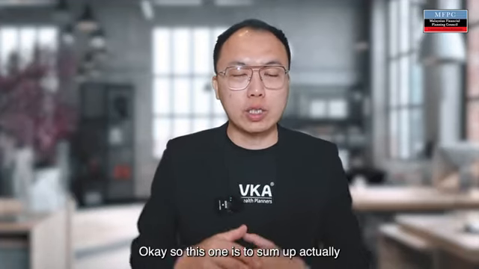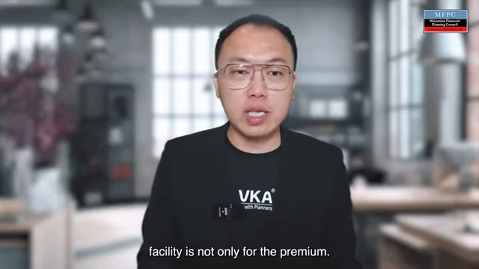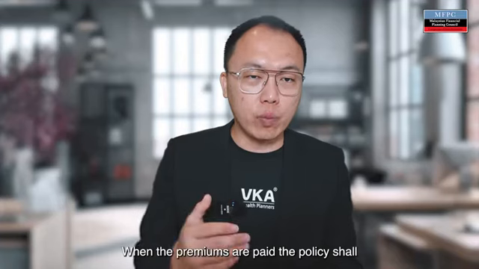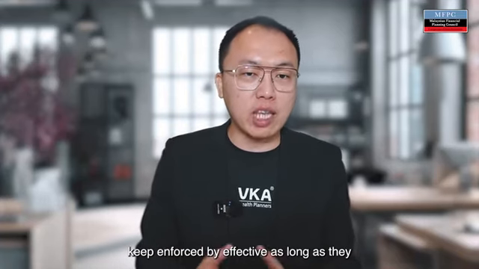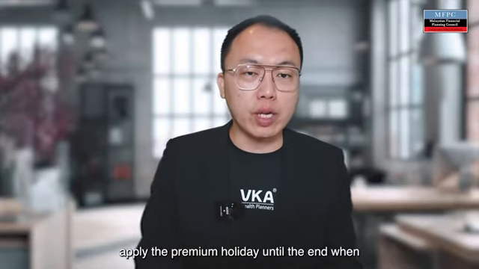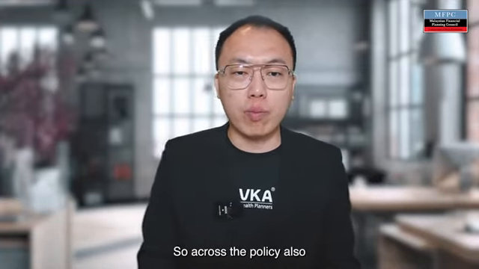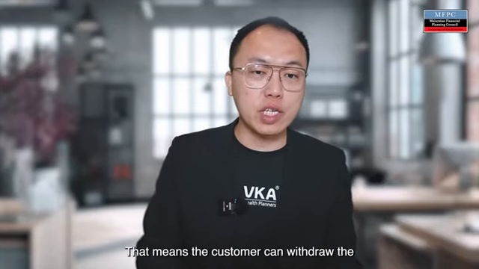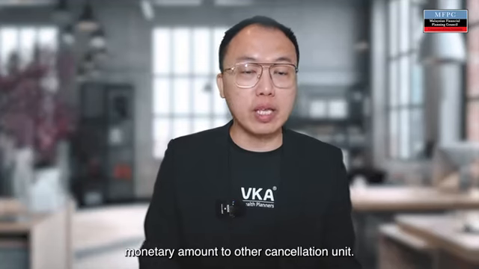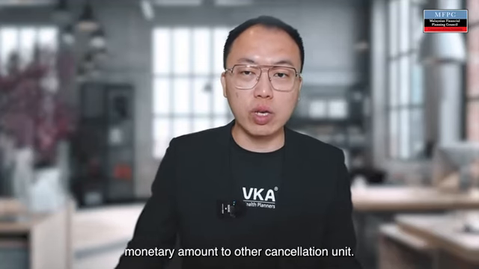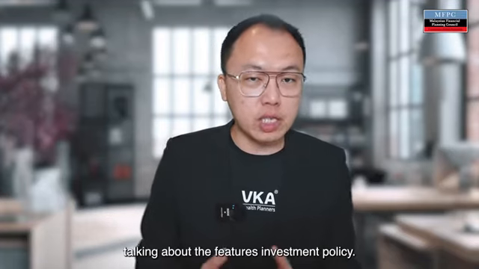Okay, so to sum up, for the investment policy, we know the flexibility is not only for the premium. When the premium is unpaid, the policy stays in force as long as they apply the premium holiday, until the end. When the value becomes zero, the policy will lapse. The policy also allows some withdrawal features. The customer can withdraw money in terms of a number of units or a fixed monetary amount through the cancellation of units. The next slide will talk about the features of the investment policy.